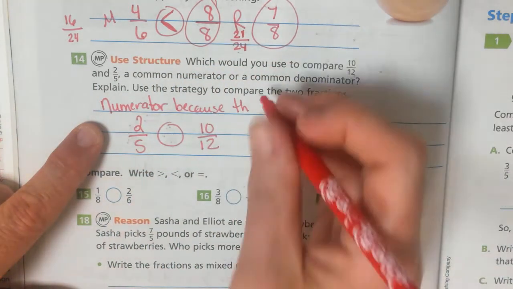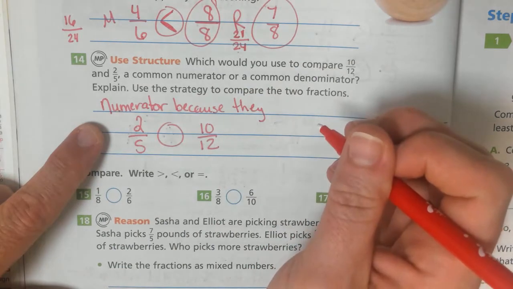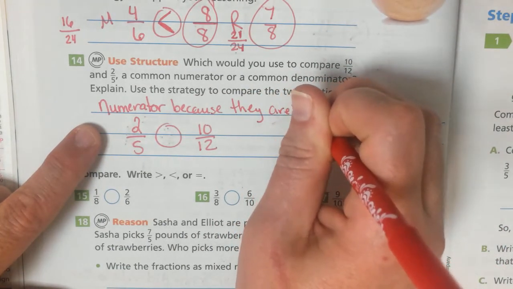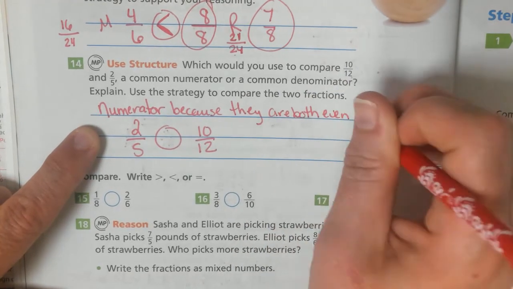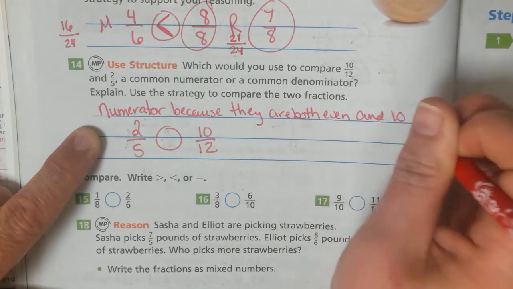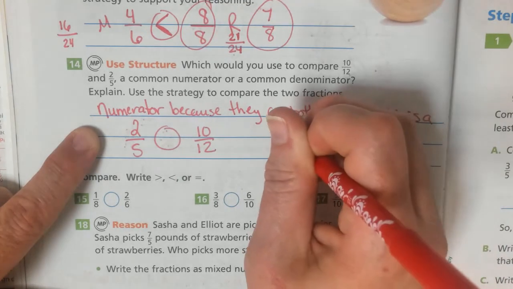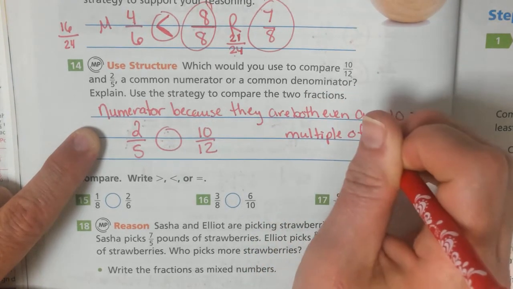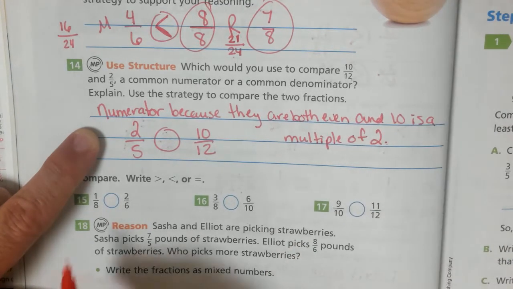And that means that 10 is a multiple of 2. So I'm going to use that strategy.